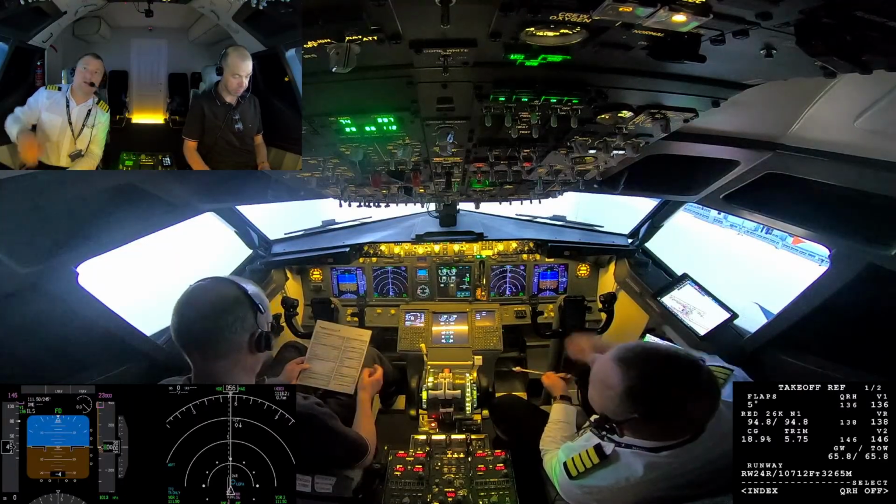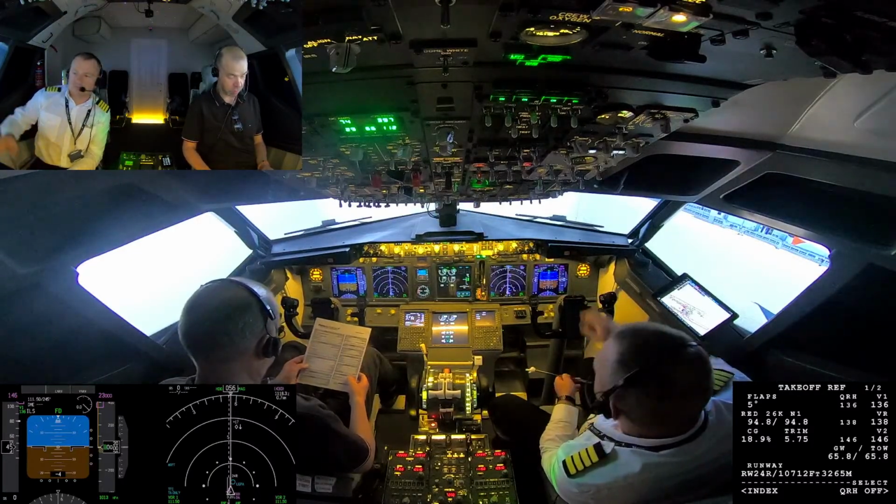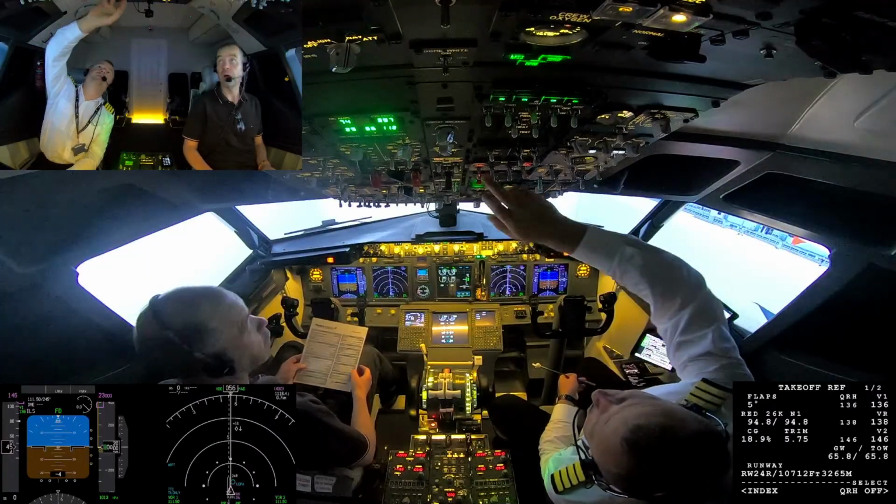Start switches. Yeah, so we'll put it continuous. It's got continuous ignition. So just checking the system. So with this master caution on, it's showing hydraulics. So looking up here, we've got engine hydraulics off.